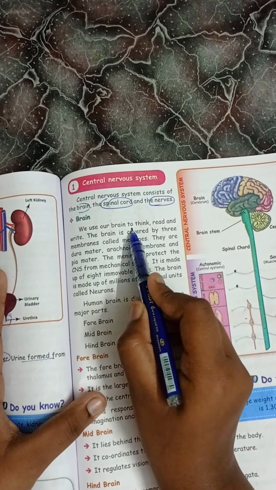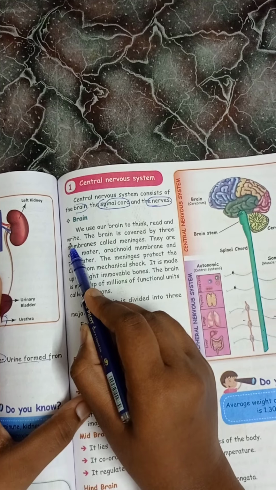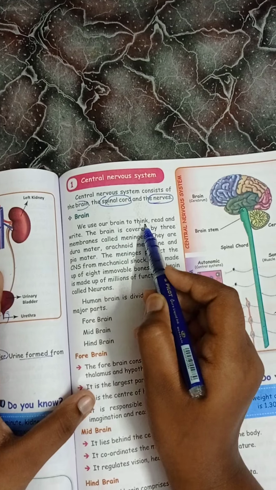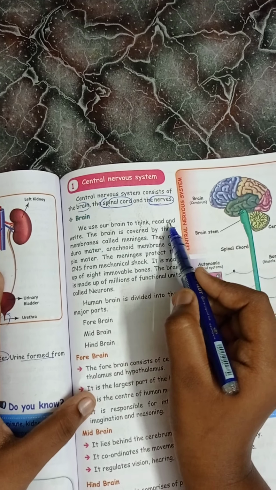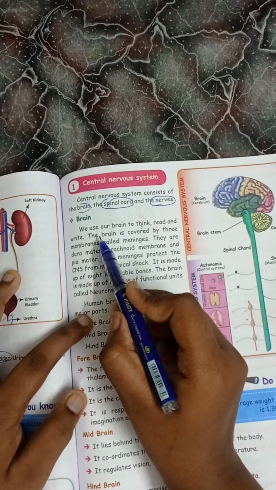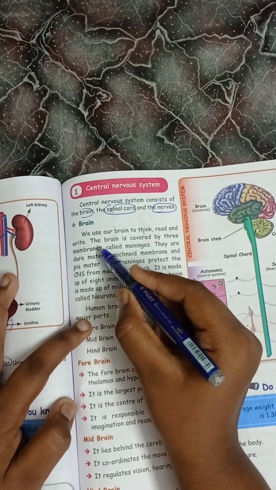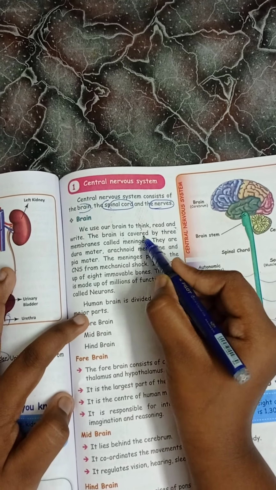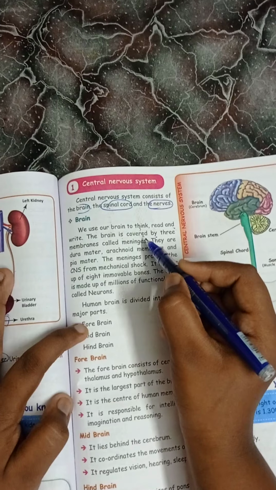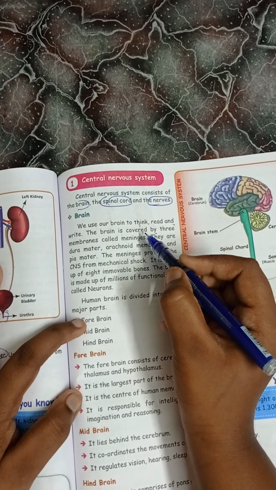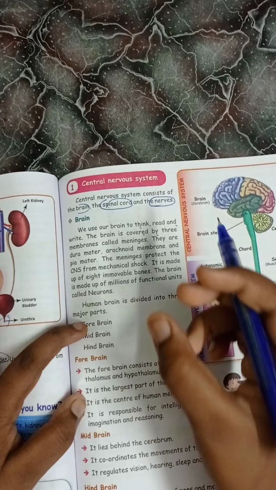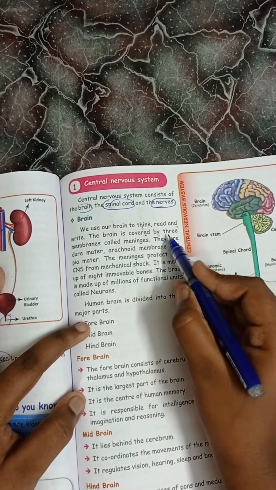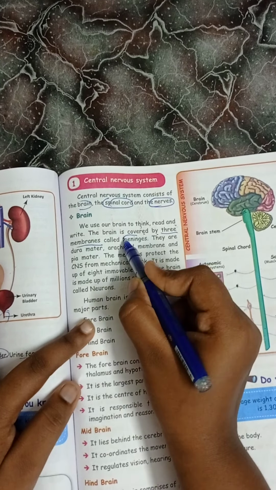We use our brain to think, read and write. We use our brain to think the answers for a question, read the newspaper and write the homework. You also know it thoroughly, children. The brain is covered to protect it very carefully. When we fall down, our brain will shake. To protect it from the shake, it is covered by 3 membranes called meninges.